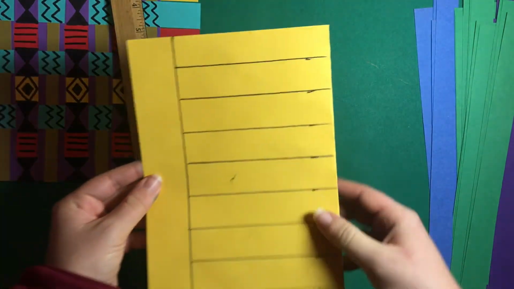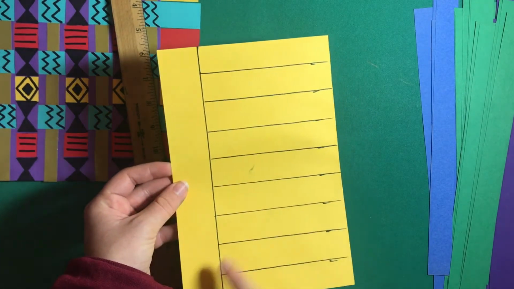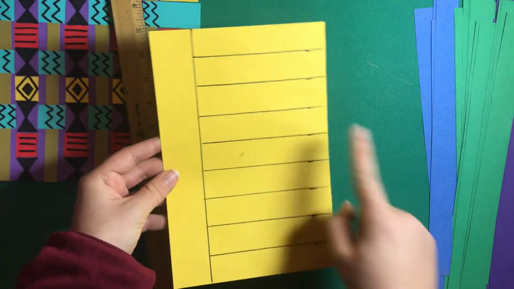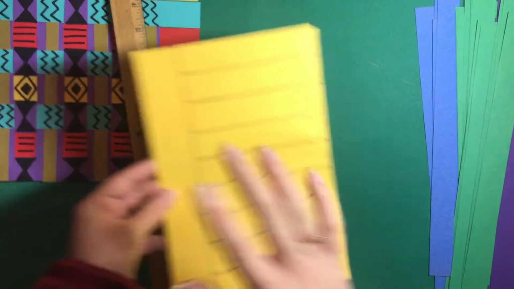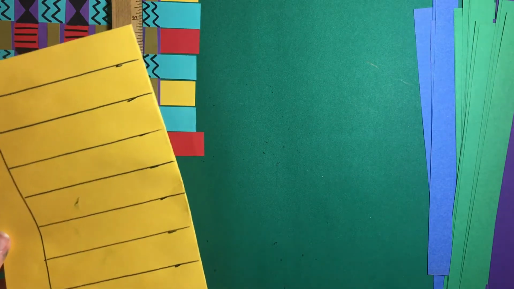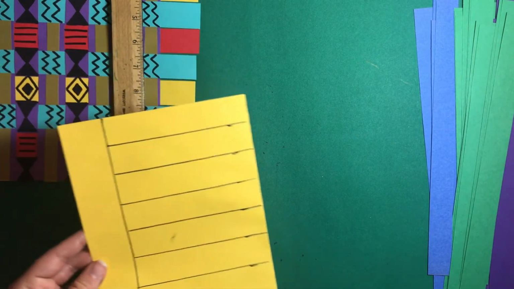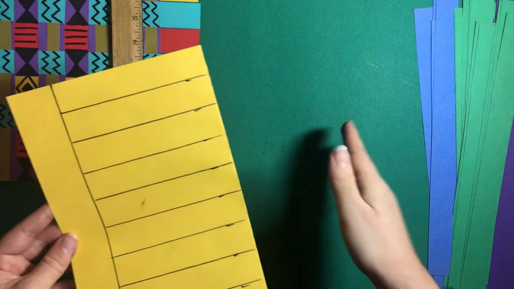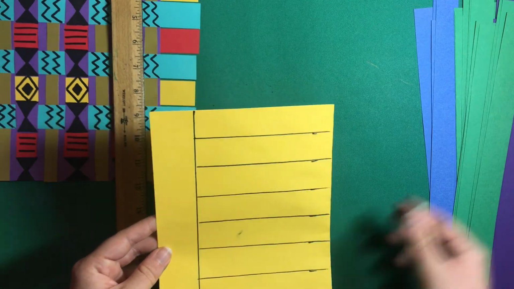So now, remember, this is folded. This is my open side, and this is my folded side. I have a whole bunch of those lines that my ruler helped me with. If you don't have a ruler at home, I forgot to mention this, but you can really use any straight edge of a book, a folder, or really anything that you see, maybe a mat that is straight, and you can line up and use that.